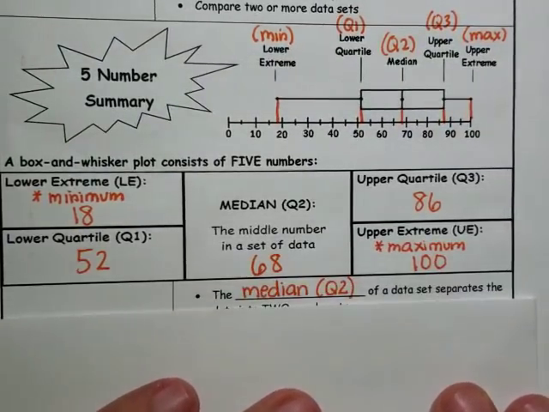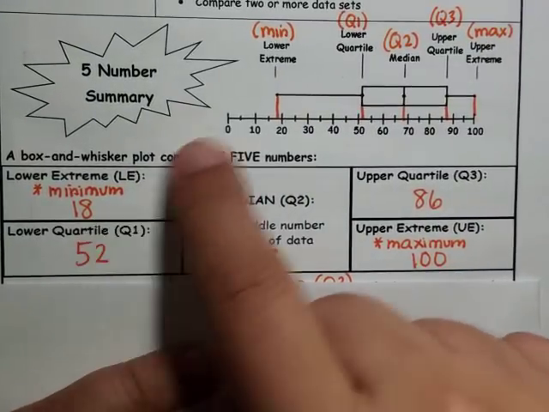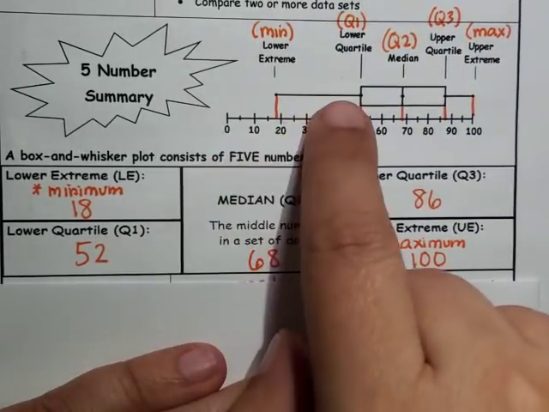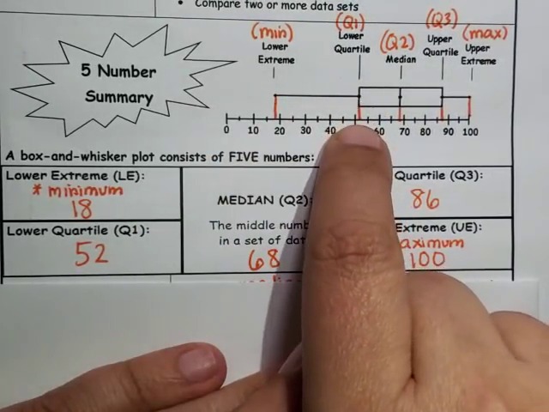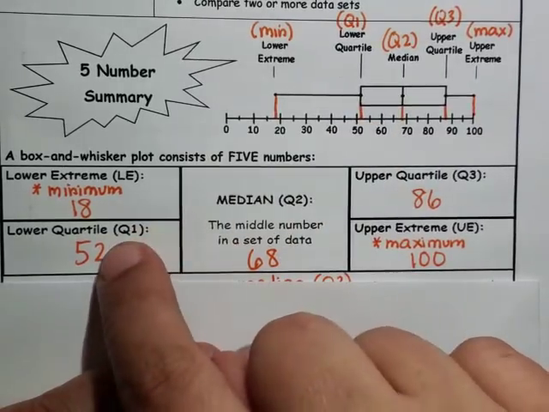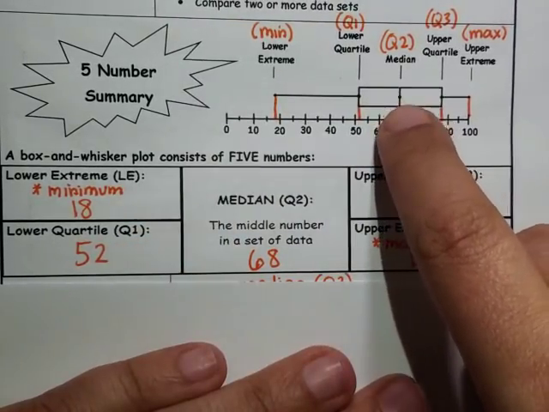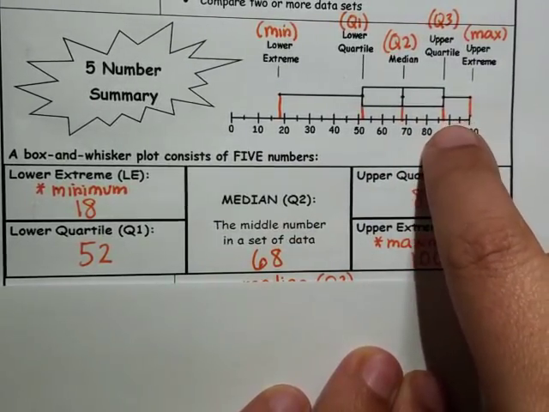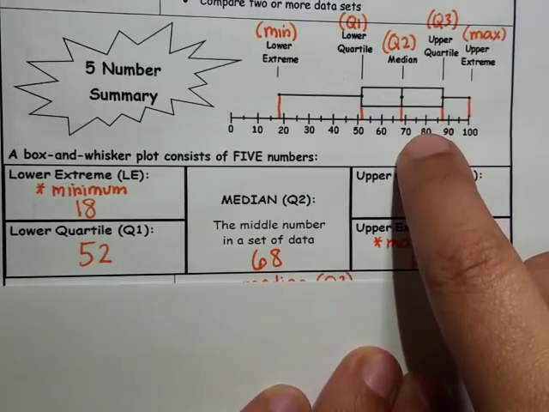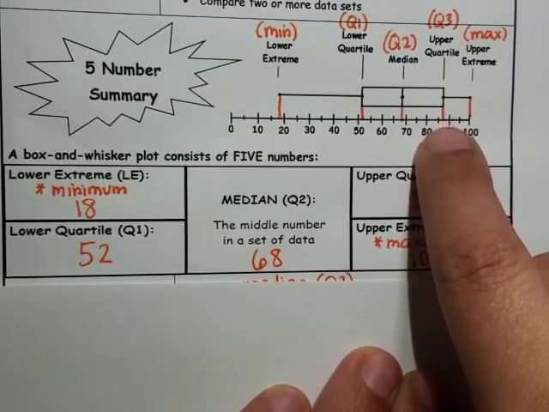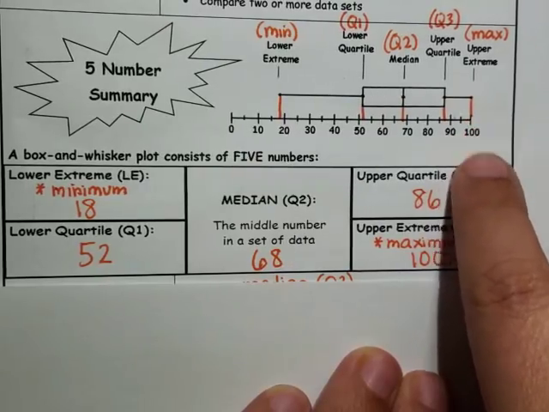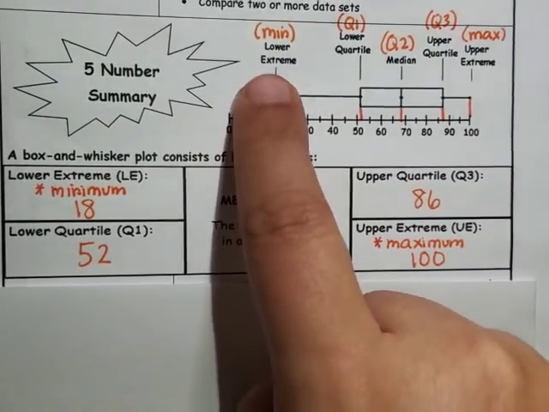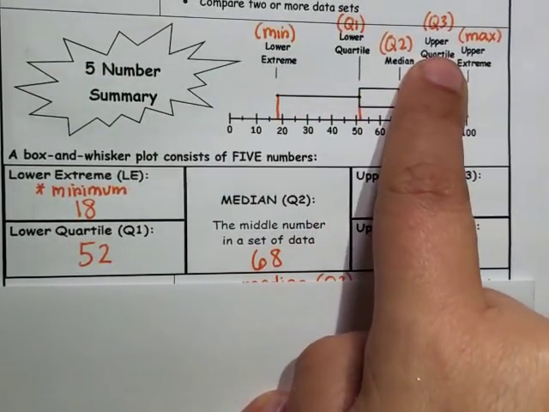All right, so if we look at the data given, the minimum, if we draw a line from down here, it looks like it's about 18. The lower quartile, if we go all the way up here, looks like it's about 51, 52. The median, draw the line straight down, and it looks like it's about 68. Your upper quartile looks like it's around, if that's 80 and that's 85, probably about 86 or 87. And then you've got your maximum, which is 100. So those are your 5-number summaries: minimum, Q1, median, Q3, and maximum.